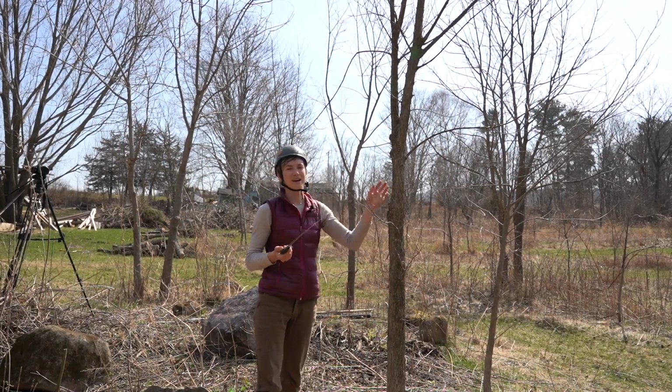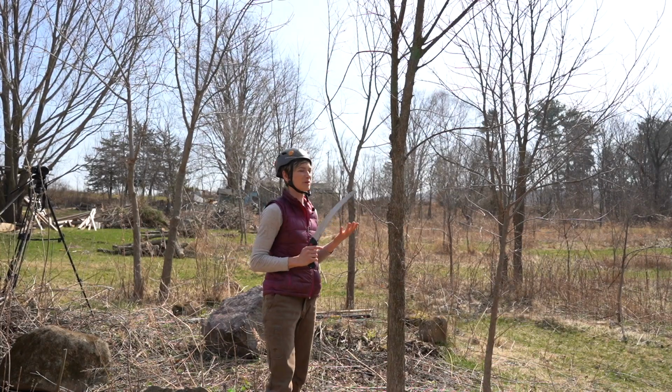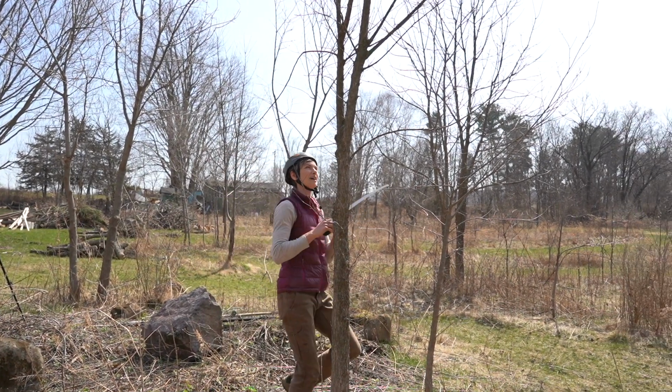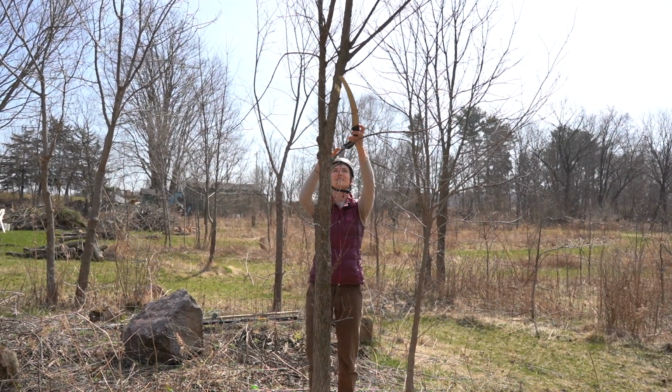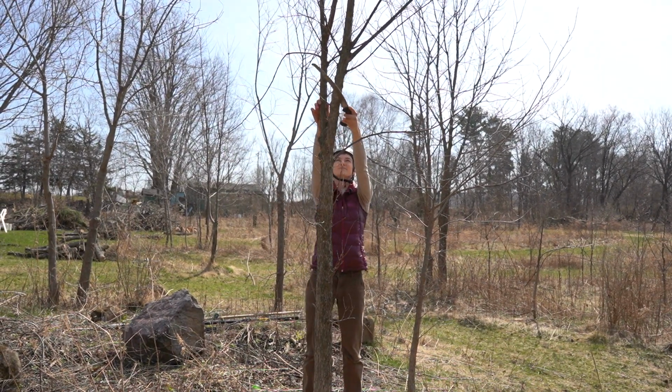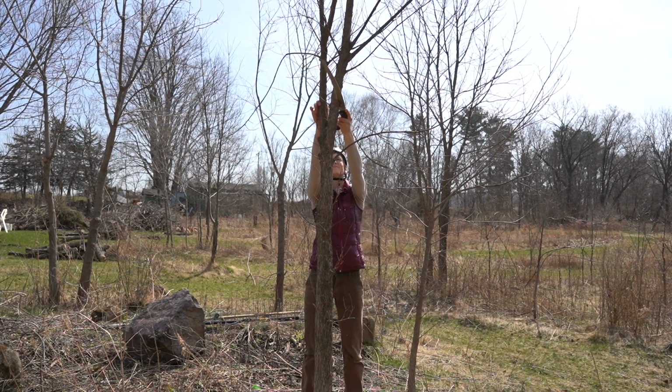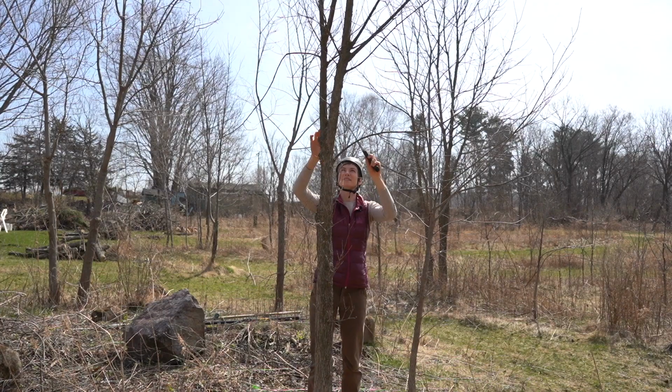So to make this pruning cut, I've got my handsaw here, and I'm going to start with the 3-cut pruning method, which begins with an undercut, and then comes in with a top cut.